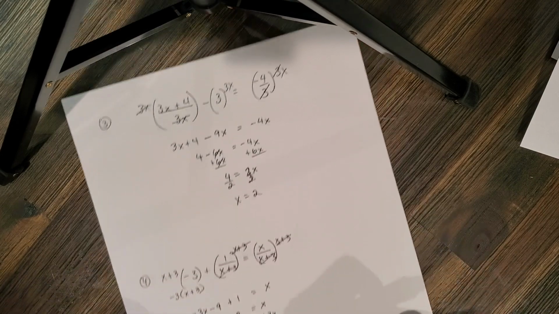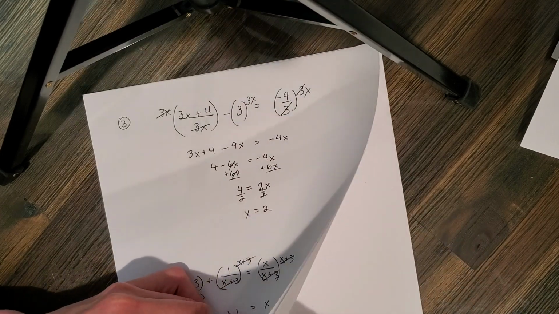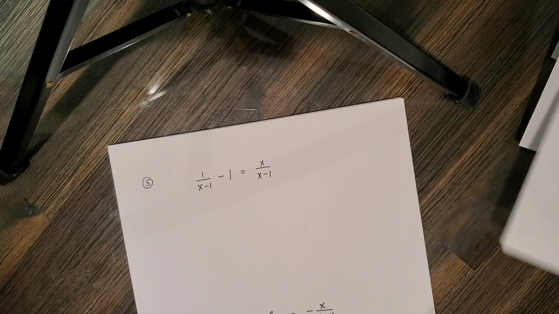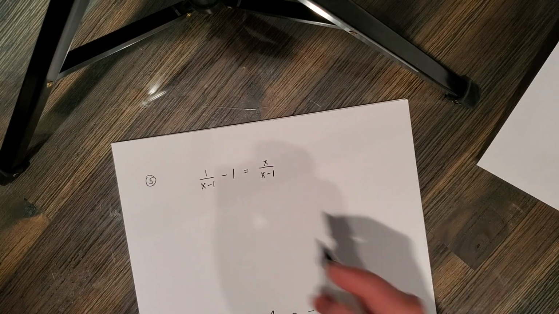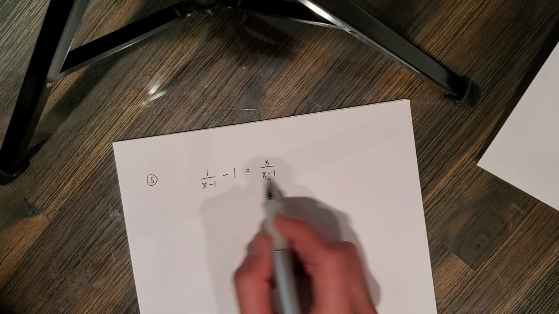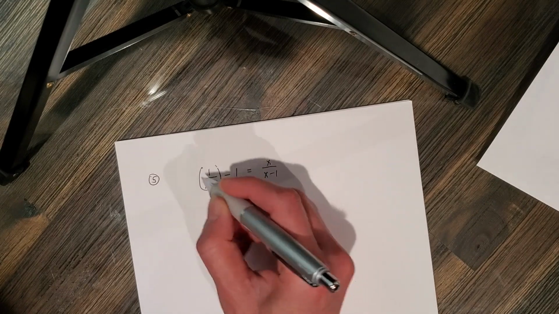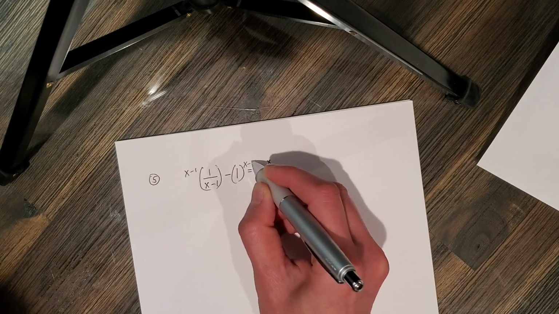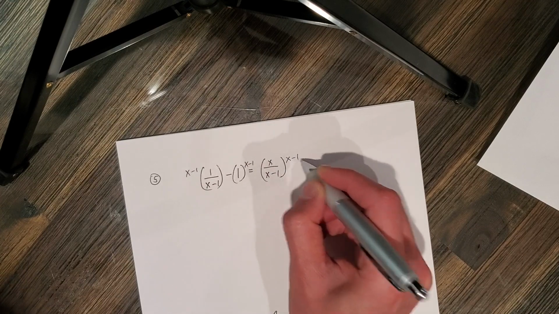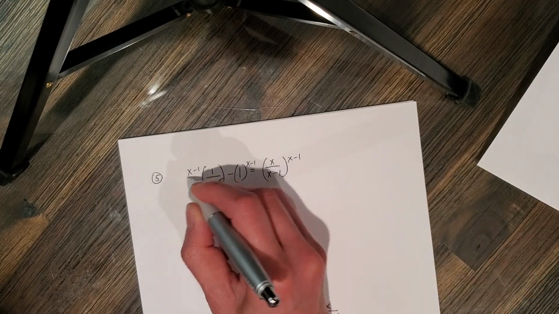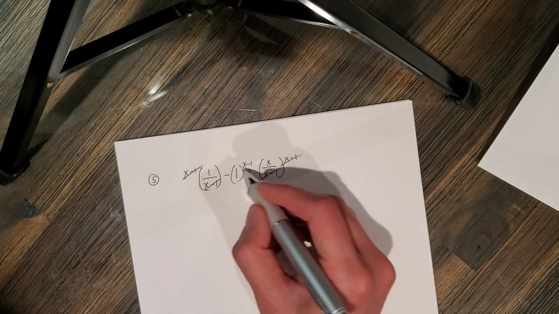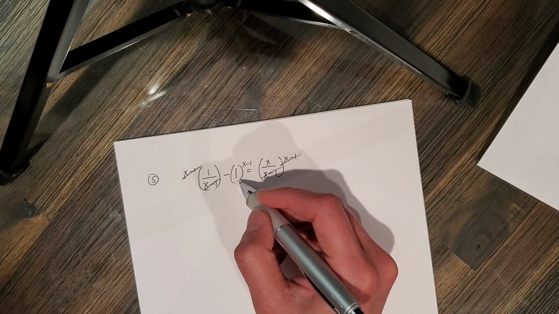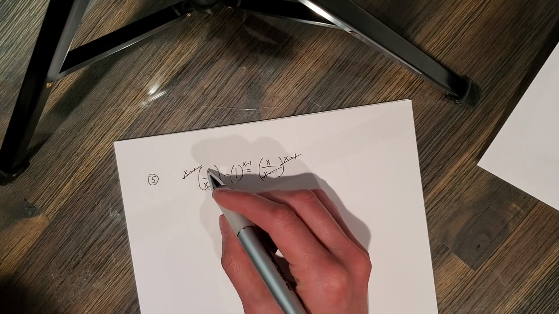Alright, one more. Actually, two more. So, like in the last one, we're going to go ahead and multiply by the x minus 1. Okay, notice these will cancel out right there. Nothing's going to cancel out here because there's no denominator to cancel it out with. So I'll just write what is left.